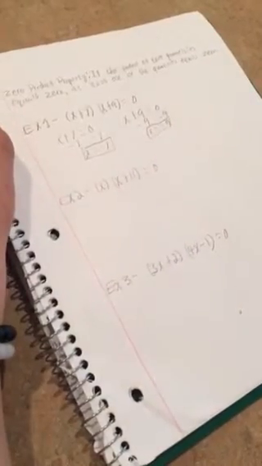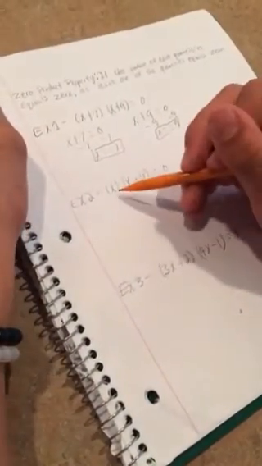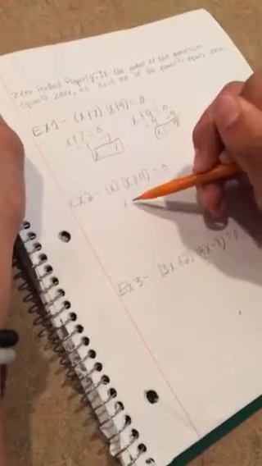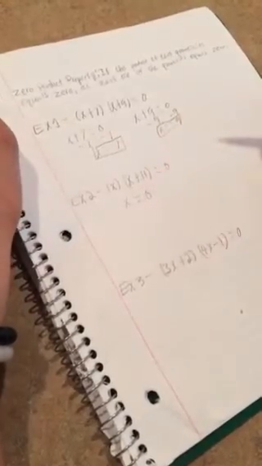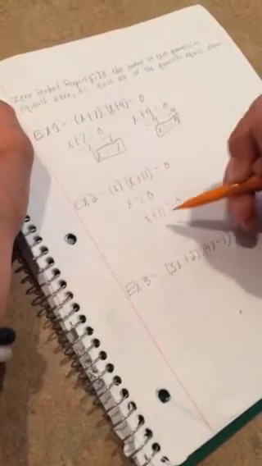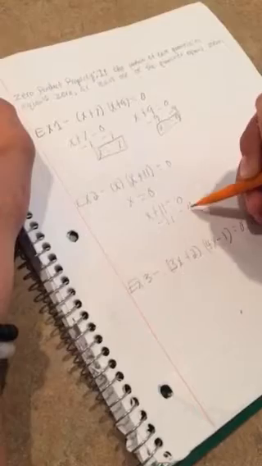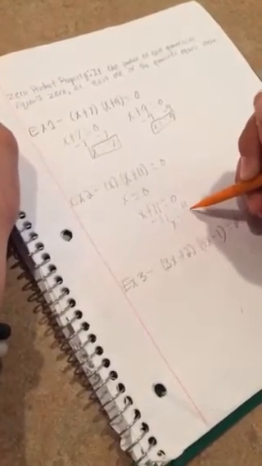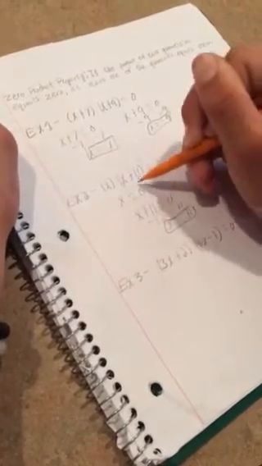You have x, just x by itself, and you have x plus 11. Since it's x by itself, it just equals 0 because there's nothing there. That's as simple as that. Then you have x plus 11. You set that equal to 0 like we did above. Subtract the 11. Then you get x equals negative 11. So your answer for that is x equals 0 and x equals negative 11.